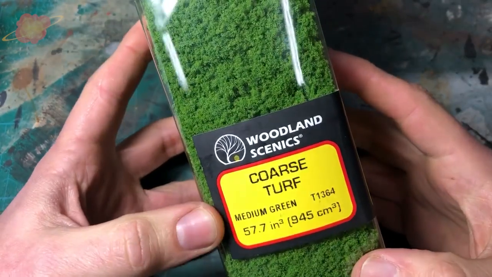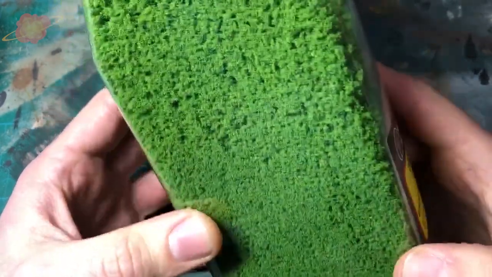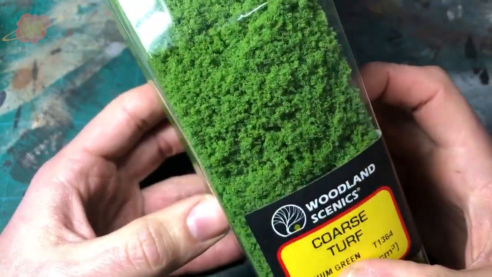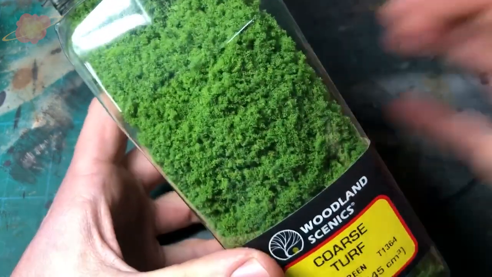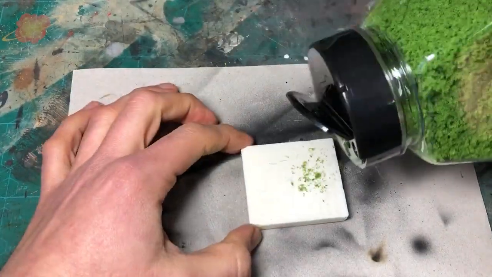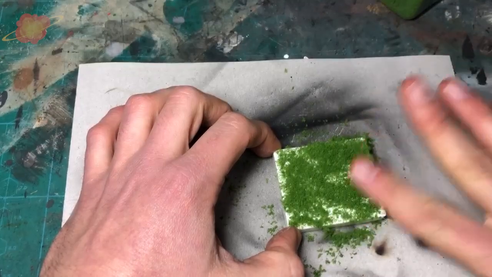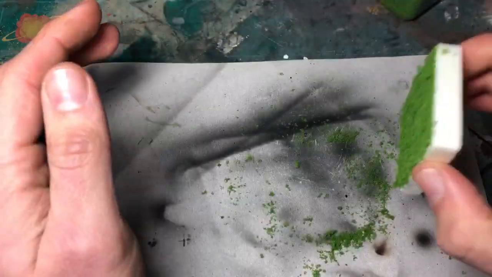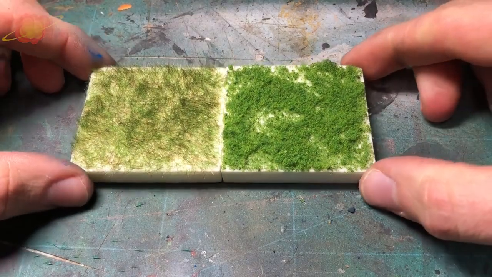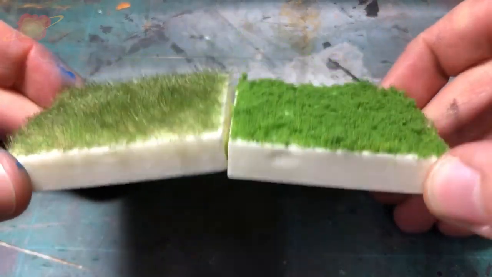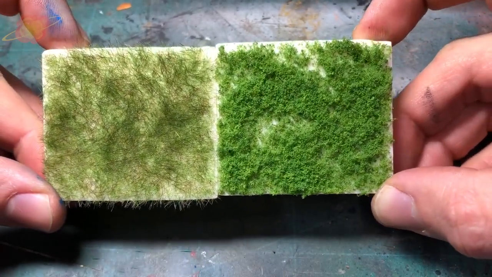The third material I want to show you is this coarse turf, but other brands will call it differently. And this coarse turf is this foamy stuff, also available in a lot of different colors, but it really gives you this mossy effect. Here you can clearly see the difference between the coarse turf and the static grass. Both look cool, but give you a very different result. This is from the side and on top.